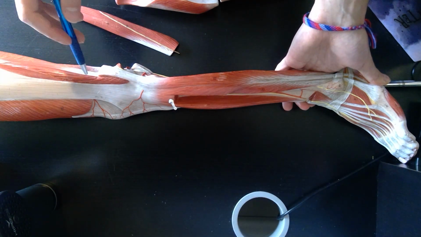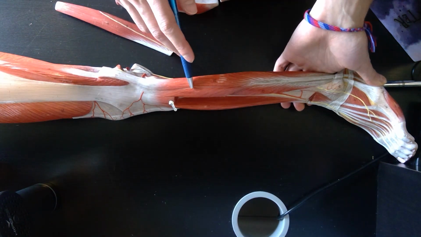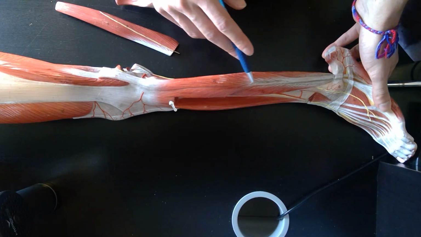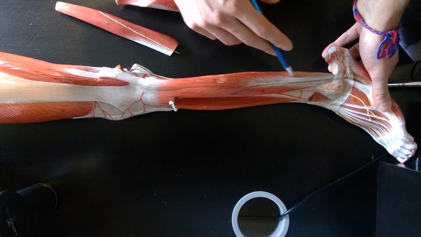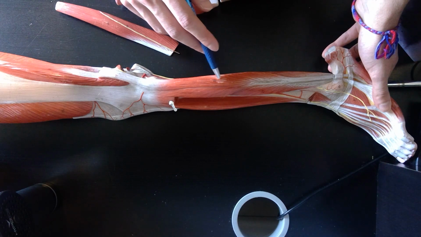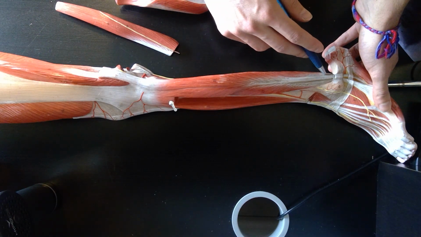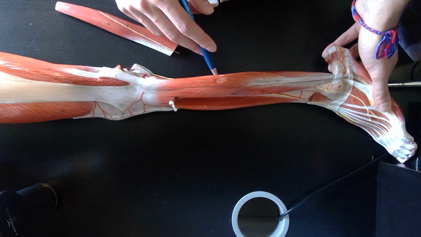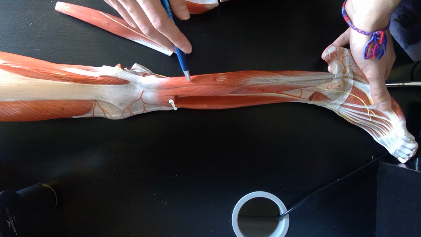Last but not least, there's another compartment, believe it or not, which is the lateral. And depending on what book you're reading, it'll either call this muscle group the peroneals or the fibularis muscles. I call them peroneals just because it's easier, but you have a fibularis or peroneus longus and brevis, and the longus and brevis lie, once again, on top of each other. And they're very important for eversion of the foot.